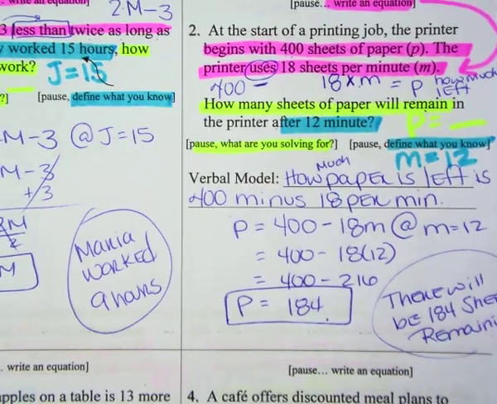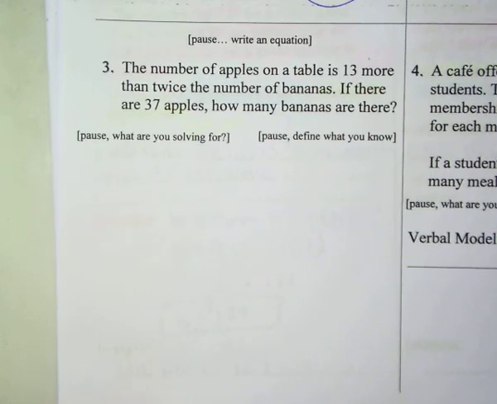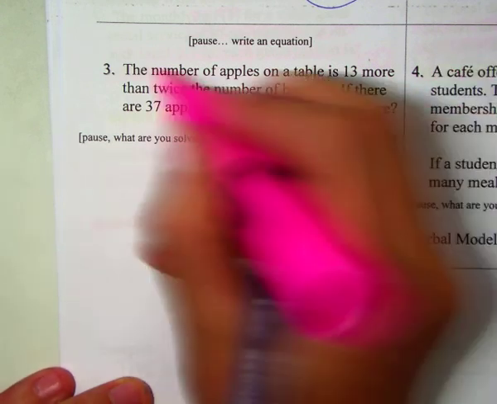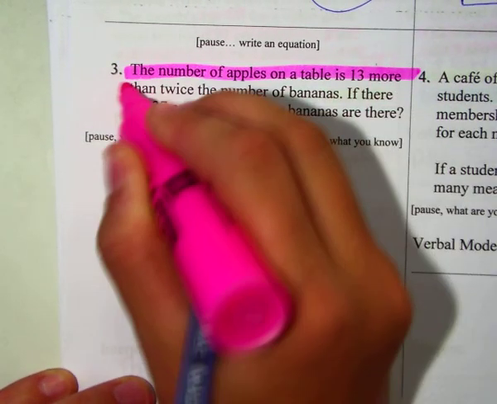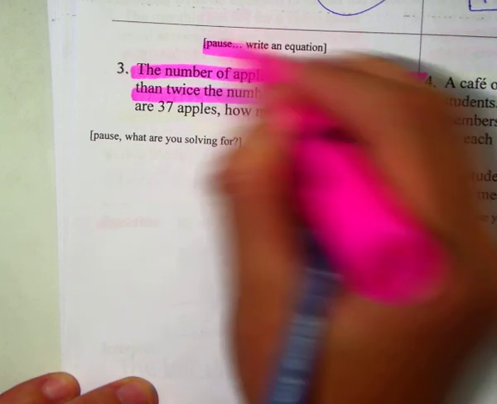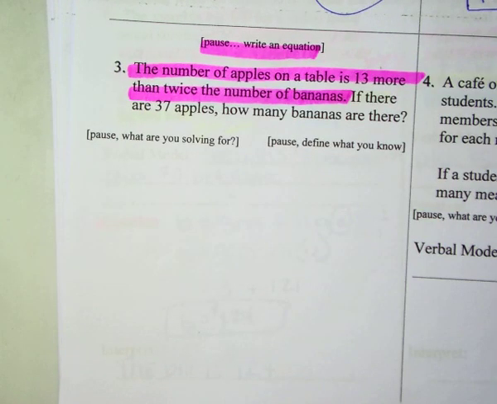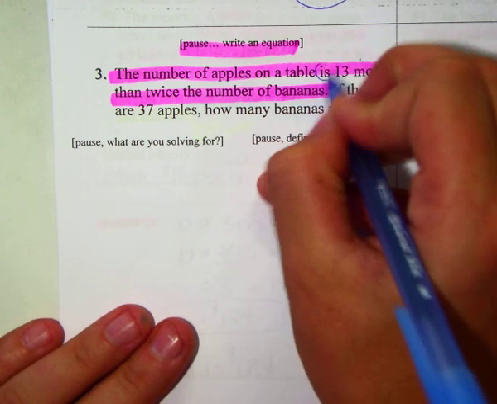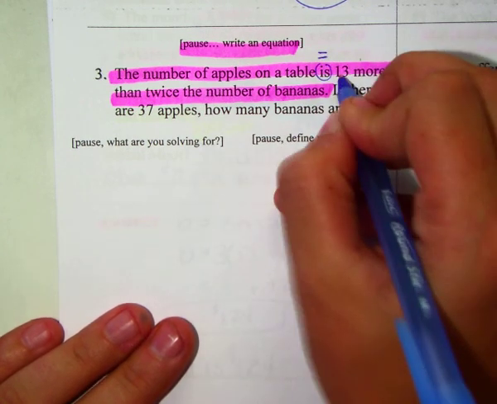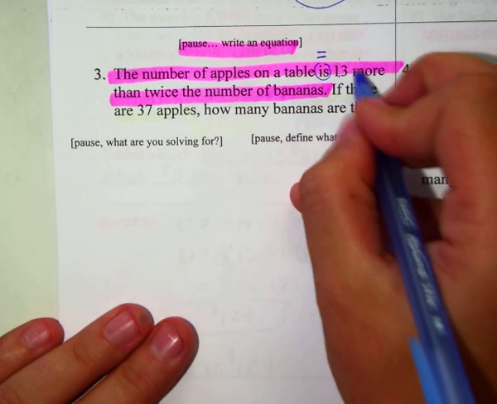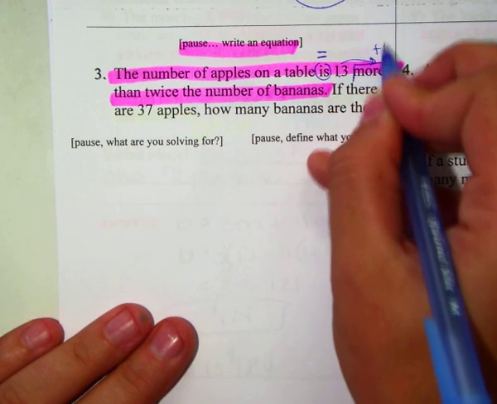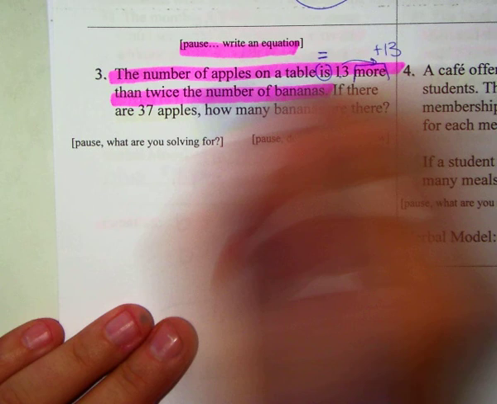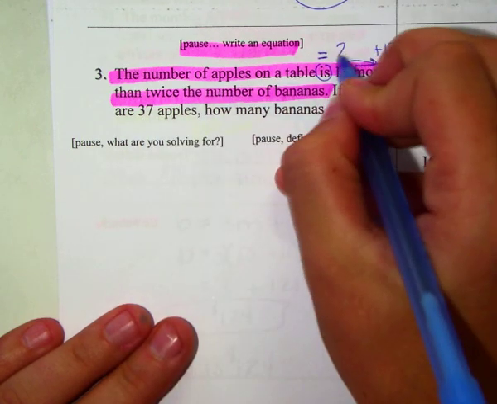Okay, now number 3 is very similar to the first one that we did. The number of apples on a table is 13 more than twice the number of bananas. Pause, write an equation. The number of apples on a table is 13 more than twice the number of bananas.